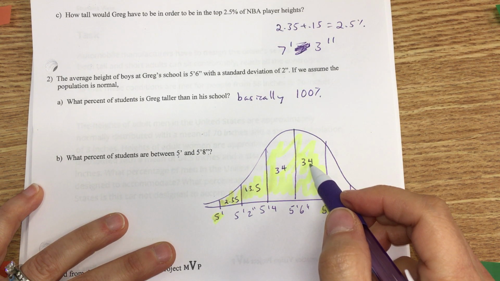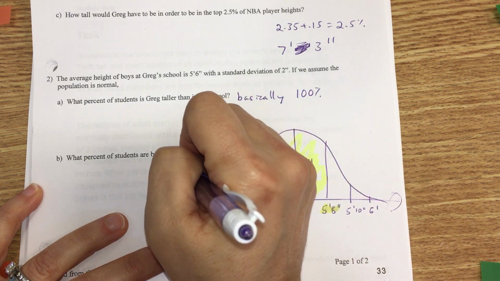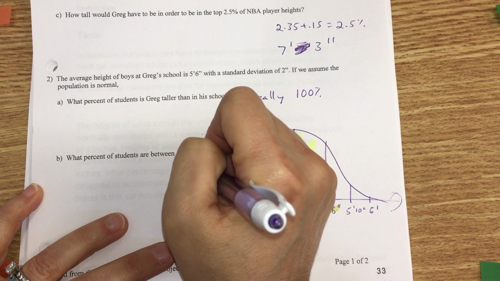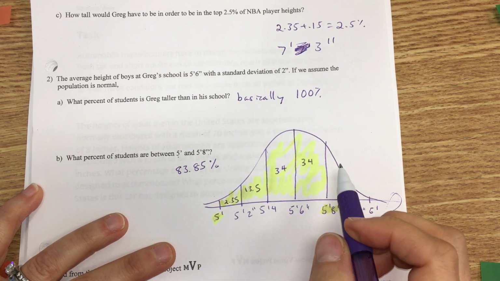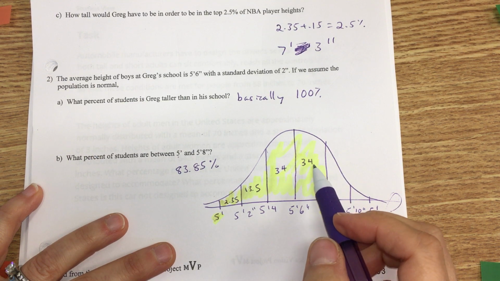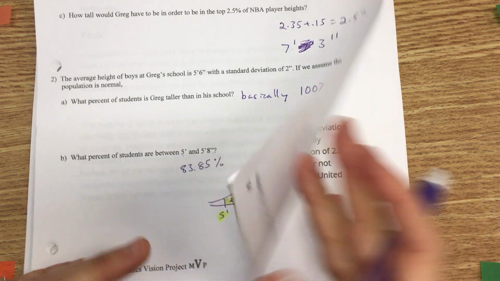So that's going to be, I want to say it's 83.85. You should check that on your calculator because I just did that in my head. It seems right though. Yeah. Cool. All right.